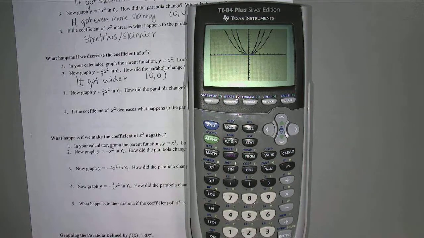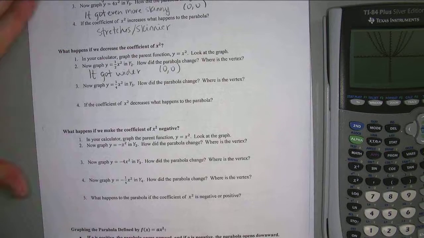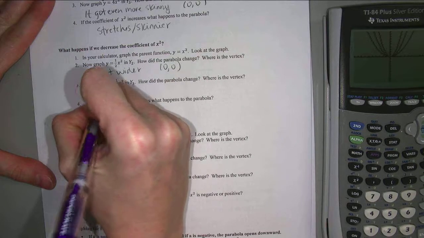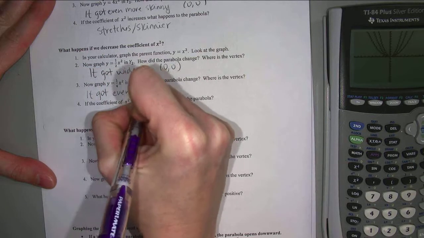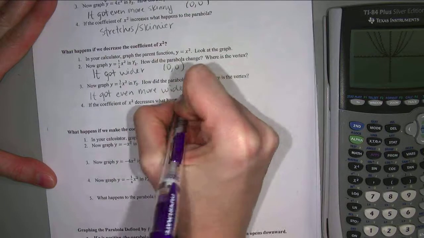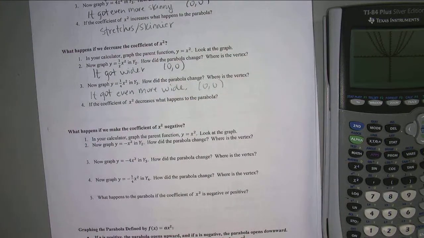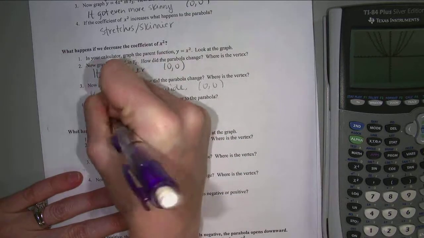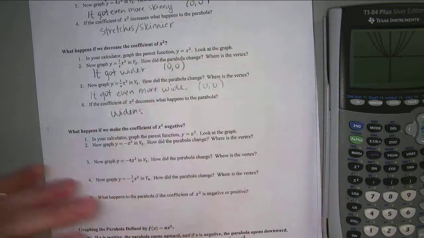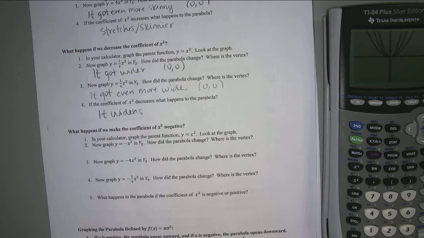So our calculators were kind of going like that. Okay, so number 3, it got even more wide. But our vertex stayed at 0, 0. So again, we're realizing what the pattern is. We're noticing the rule. It says if the coefficient of x squared decreases, what happens to the parabola? It widens. So any number greater than 1 is going to make your parabola stretch. Any number between 0 and 1, like any fraction, is going to make it widen, okay?